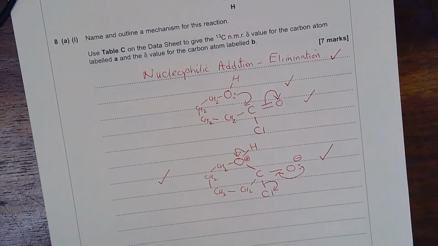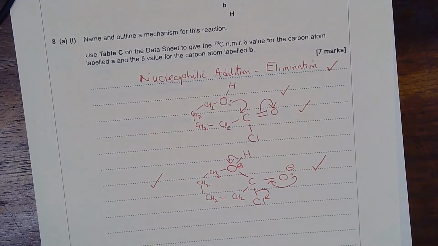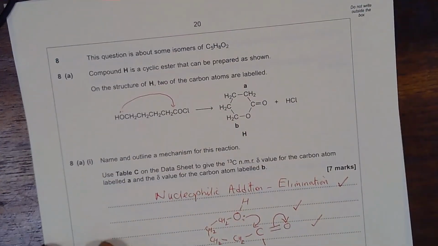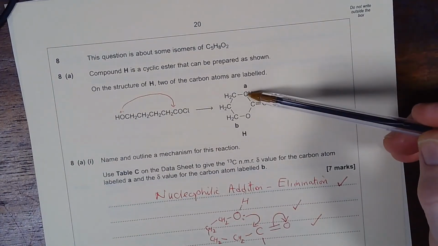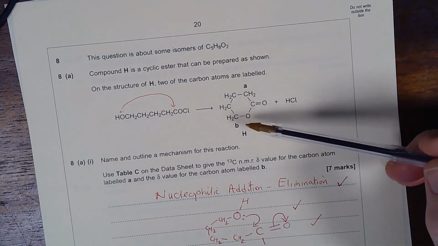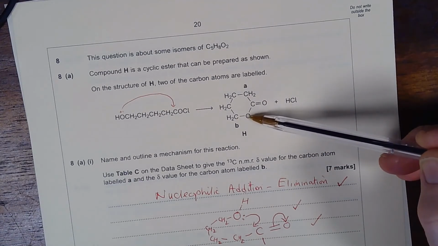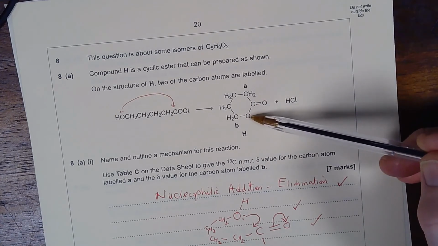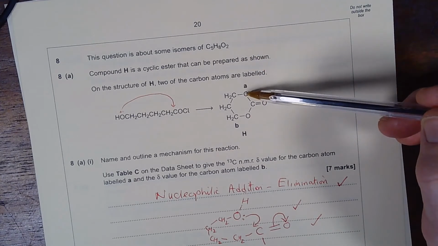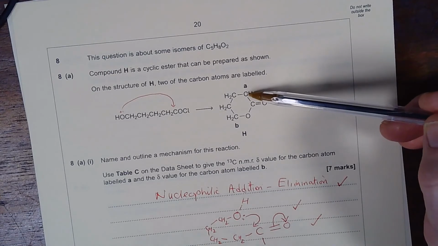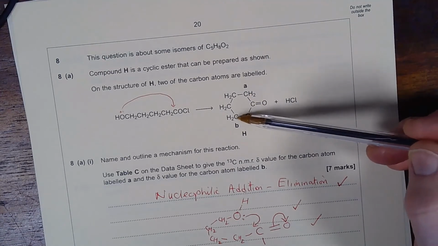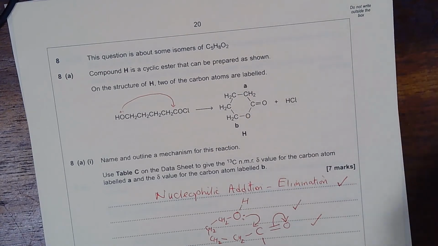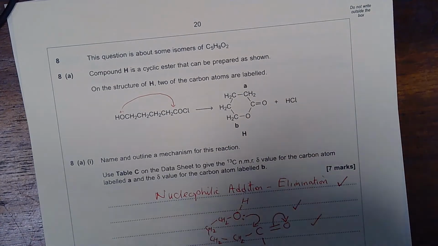The 2 remaining marks come from looking at table C on the data sheet to work out the delta values using carbon 13 NMR. If you look at the 2 carbons labelled, you've got a carbon which is next door to a C double bond O for A, and you've got a carbon next door to a single bond to an oxygen, and then also attached to a C double bond O, although these are probably not specified. In a general sense, this is a carbon in a carbon-carbon bond, so it's probably going to be somewhere between 0 and 50. This is a carbon single bond oxygen, so it's probably going to be somewhere around about 50 to 100. But you have the data sheet, so you don't need to worry about those details.